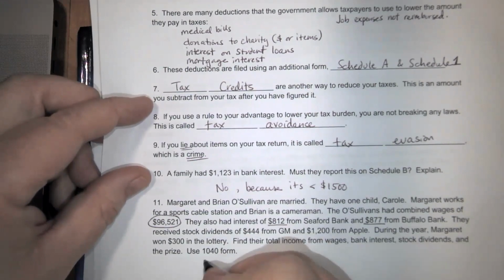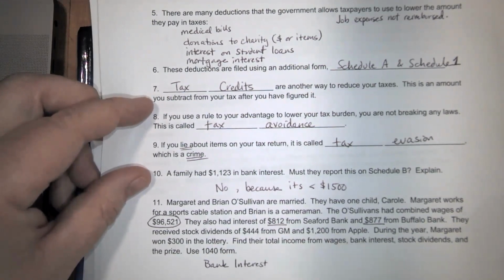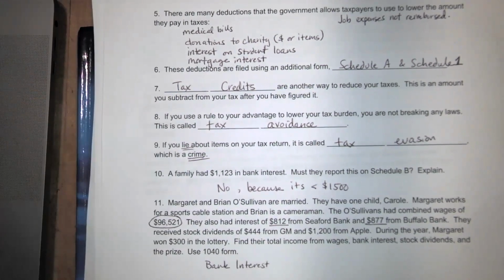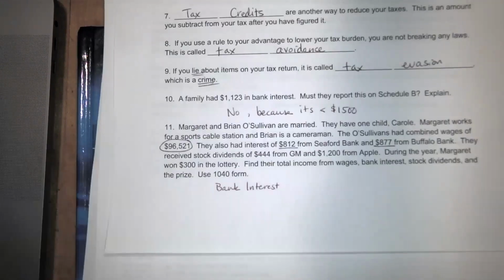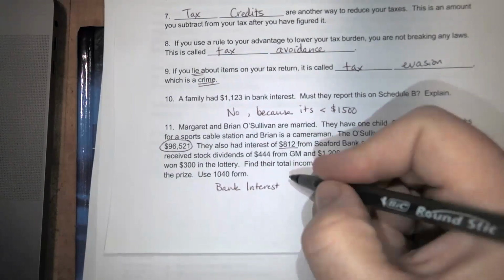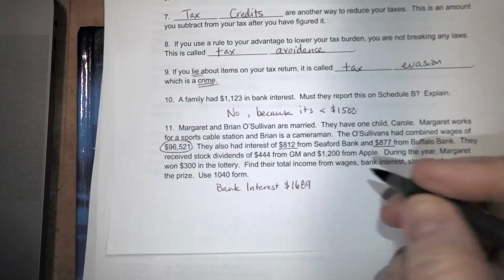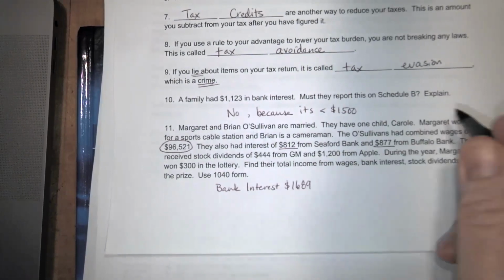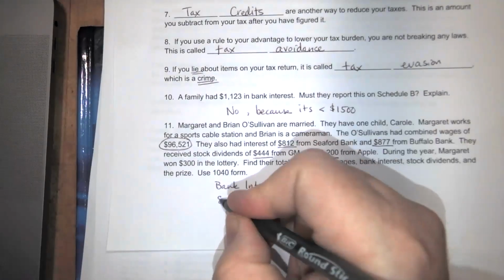So in bank interest, we just add those together. 812 plus 877. So just in bank interest alone, that tells us we have to use a Schedule 1. And then they have stock dividends from two places, so we add those together.